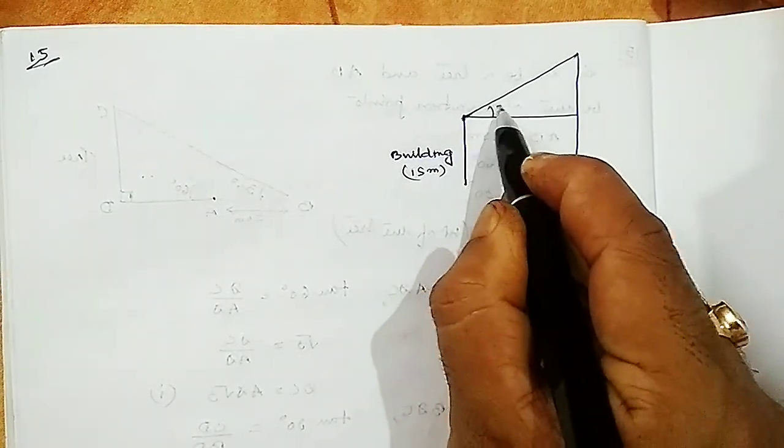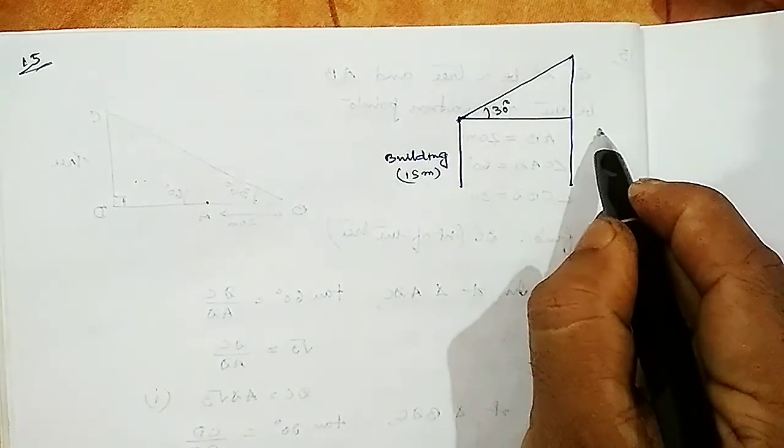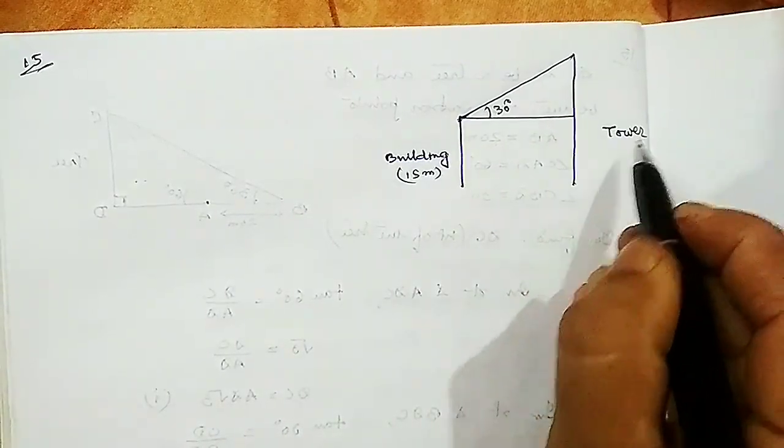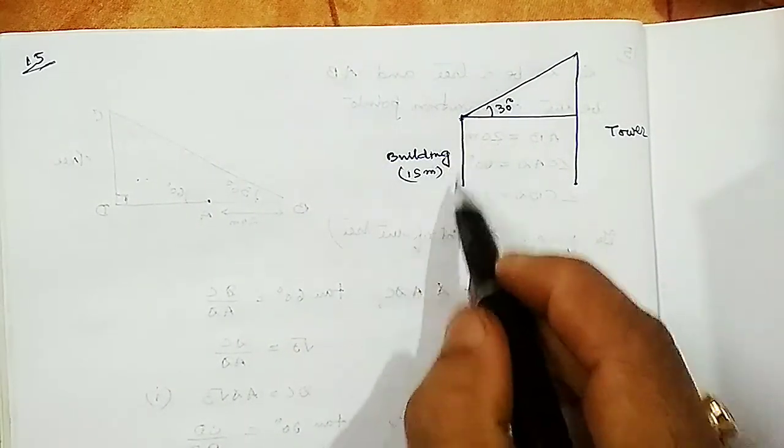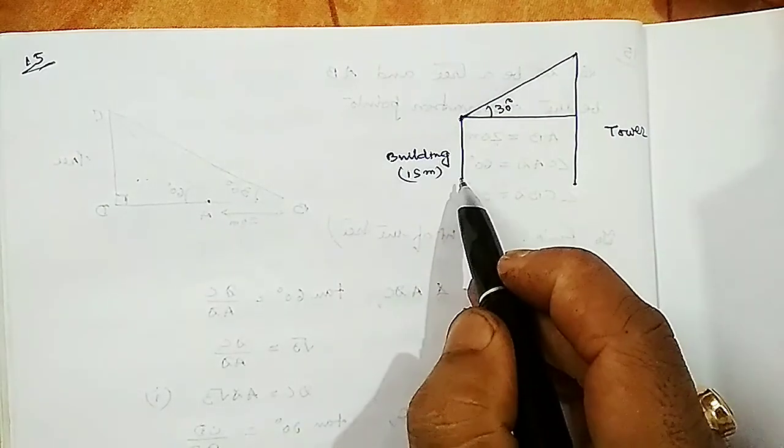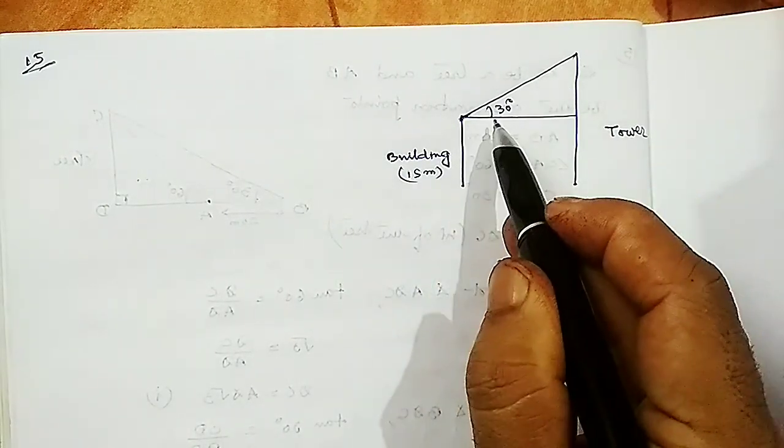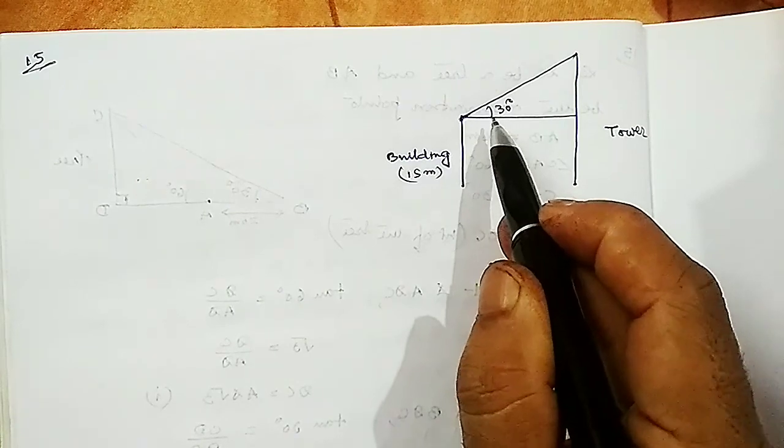So this angle is 30 degree and this one is the tower. Clear? As given in the question, from the top of a building which is 15 meter high, the angle of elevation of the top of the tower is found to be 30 degree.